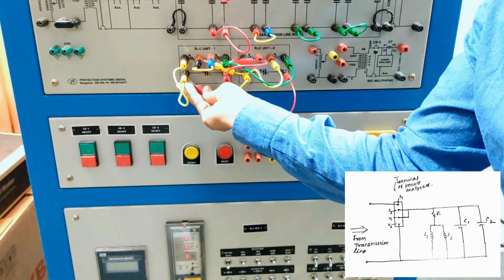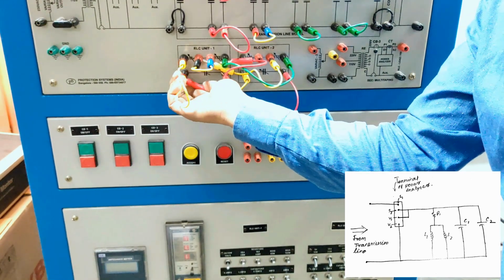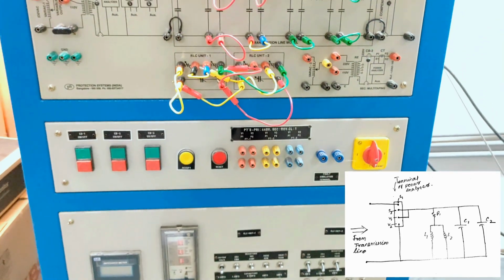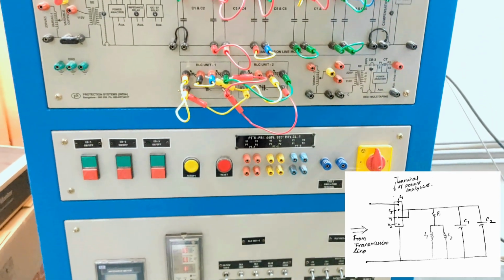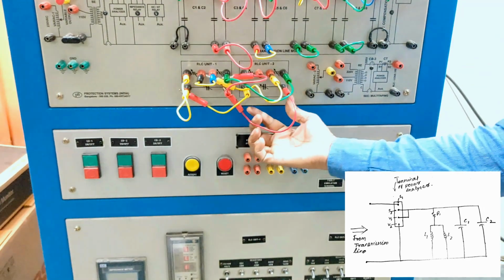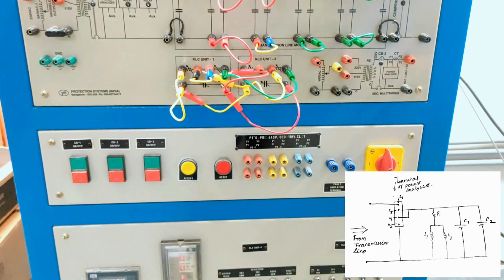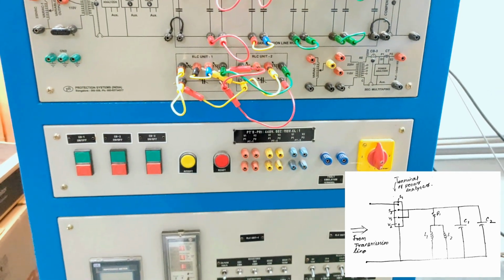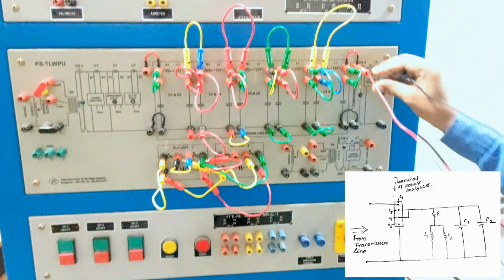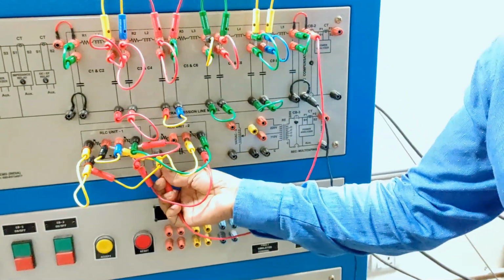So how is the circuit? R1 is in series with L1 and L2 in parallel, and this RL combination is connected in parallel with C1 and C2, and these two terminals will be used for the compensation. So we will use another two wires. This red, this black will connect to here.